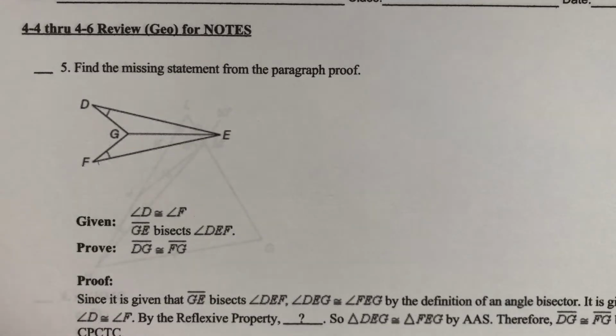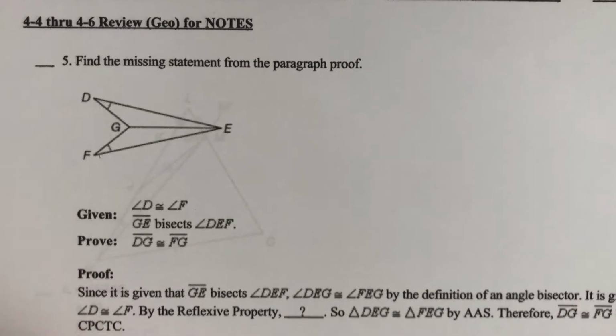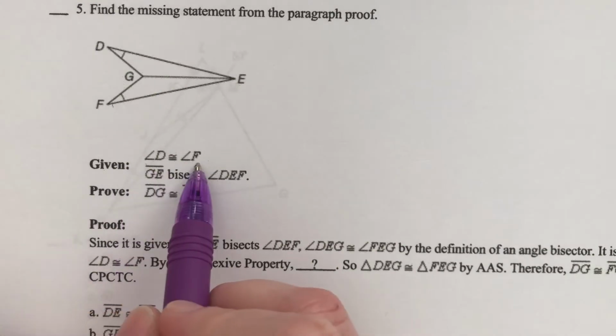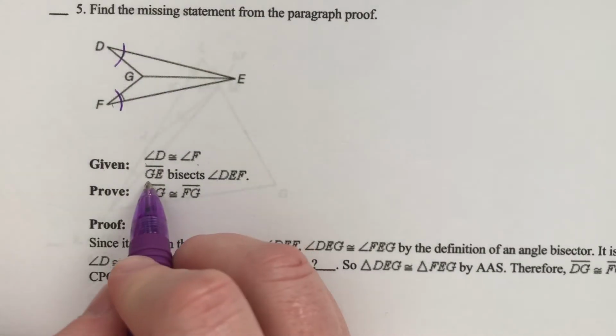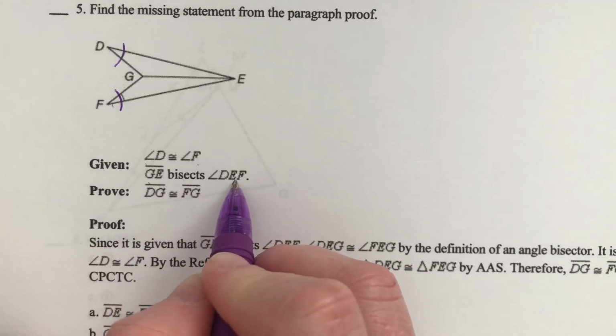Number 5. All right, find the missing statement from the paragraph proof. Remember our thought process, whether it's a 2-column proof, a flow proof, or a paragraph proof, is all the same. We're coming up with logical steps, logical statements, and for each statement, we have to have a mathematical reason why we did that, right? So here, given that angles D and F are congruent, and they're marked congruent here and here, and GE bisects DEF.